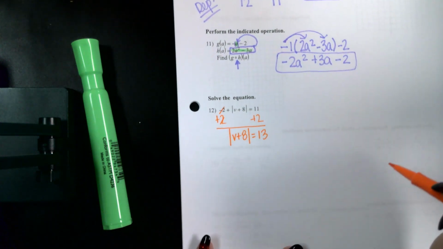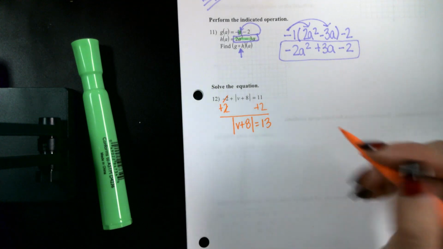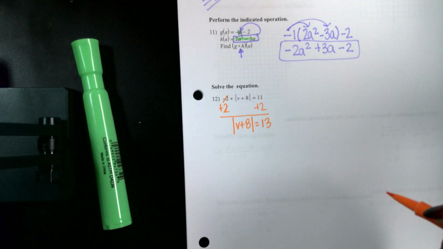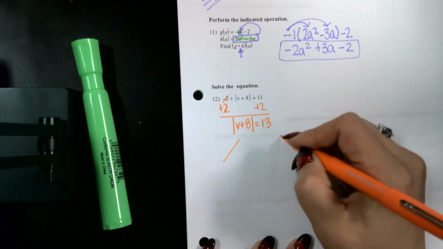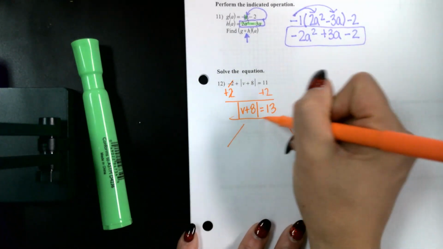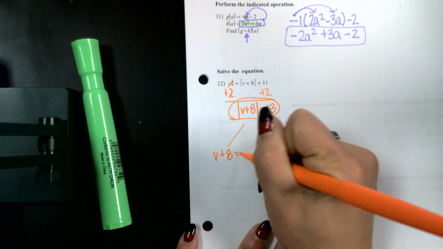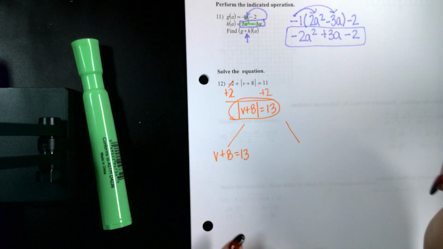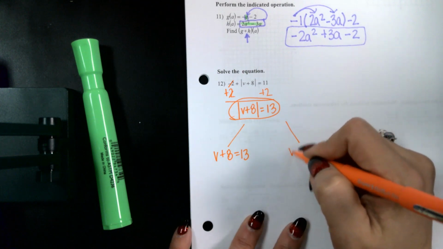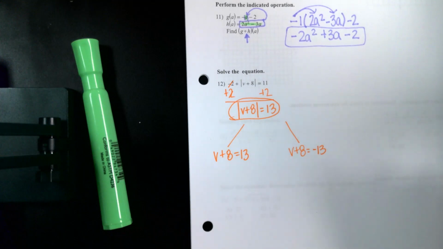Now, once that absolute value is isolated, what do I do? No, you're thinking the wrong thing. We have to write 2 separate equations. One of them looks just like this, just no bars. So we'd have v plus 8 equals 13. What does my other one say? V plus 8 equals -13. Yeah, the expression inside the bars never changes.